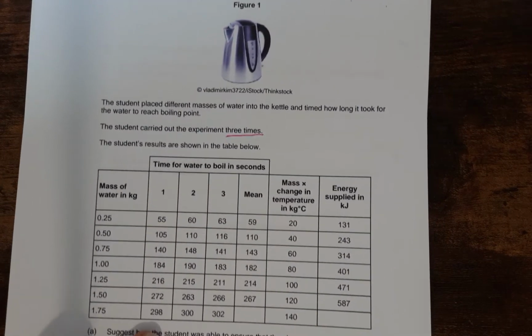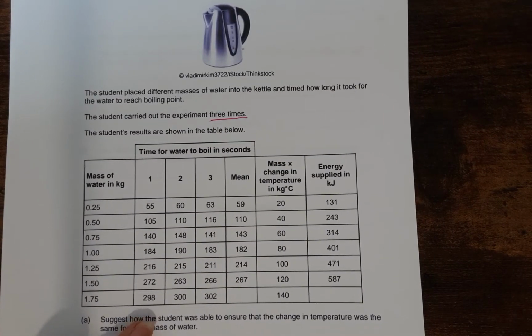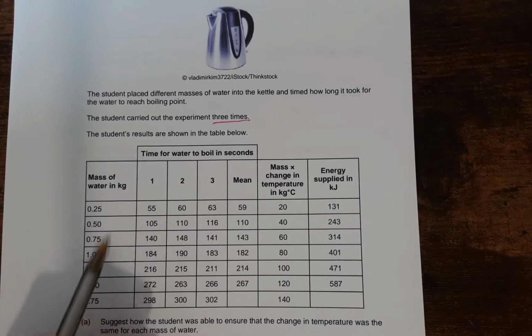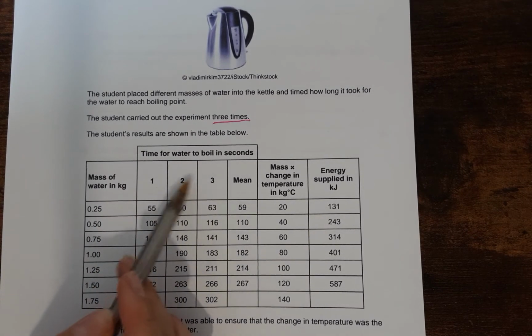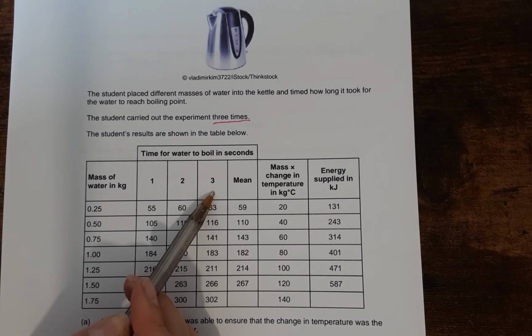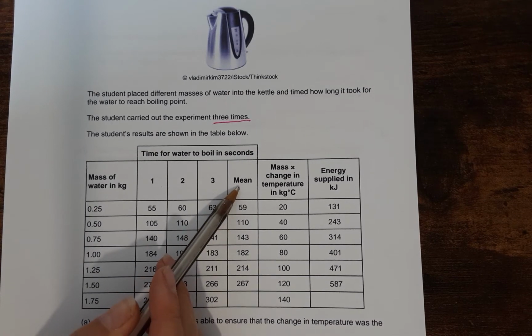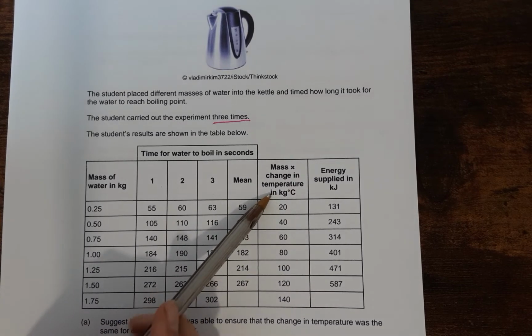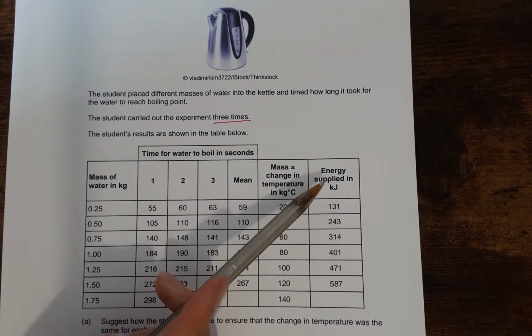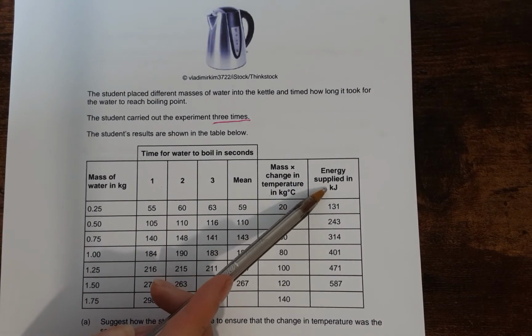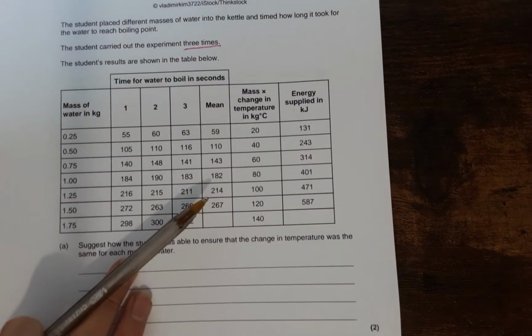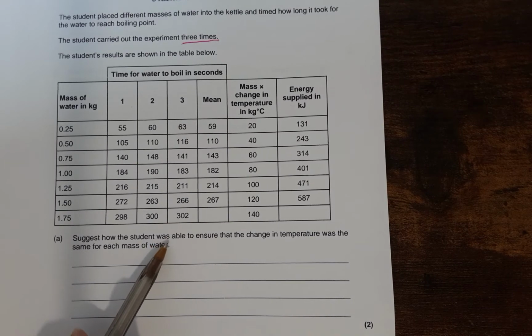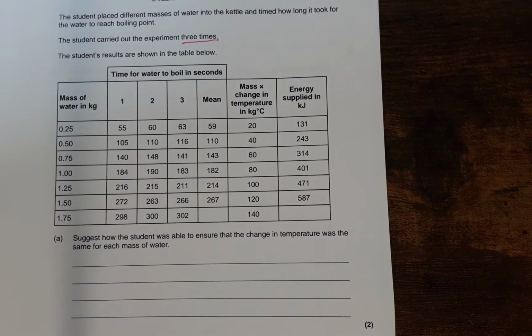So we've got what looks like quite a complicated table to start with. We've got our mass of water down here. We've got the 3 repeats for the time for the water to boil, and then the mean or the average. Then they've got the mass times the change in temperature, and then they've calculated the energy supplied in kilojoules for the end column. The first question says, suggest how the student was able to ensure that the change in temperature was the same for each mass of water.